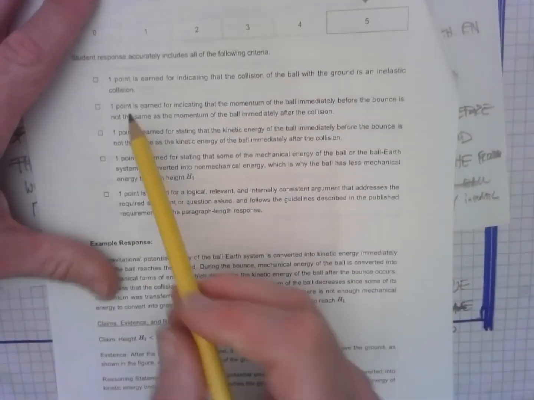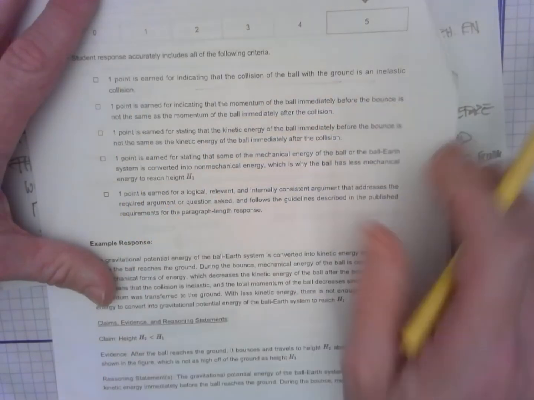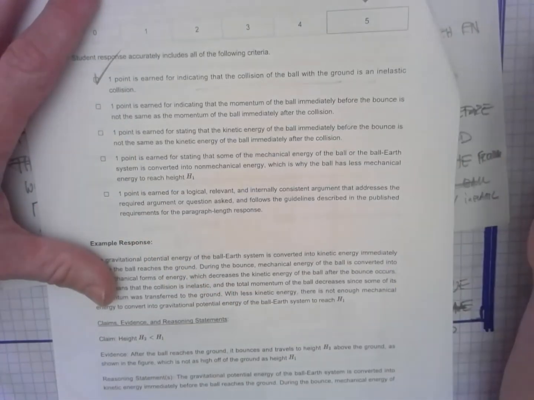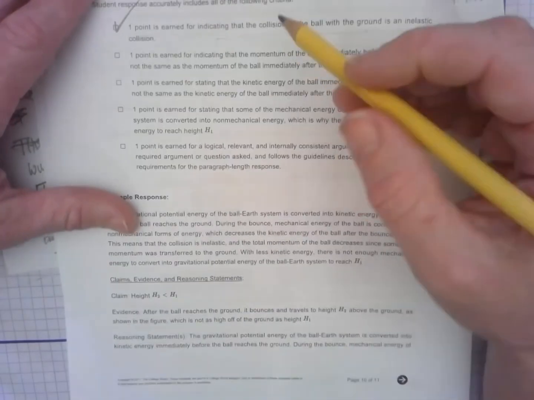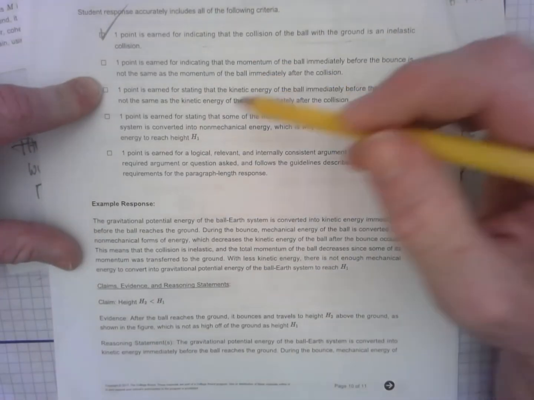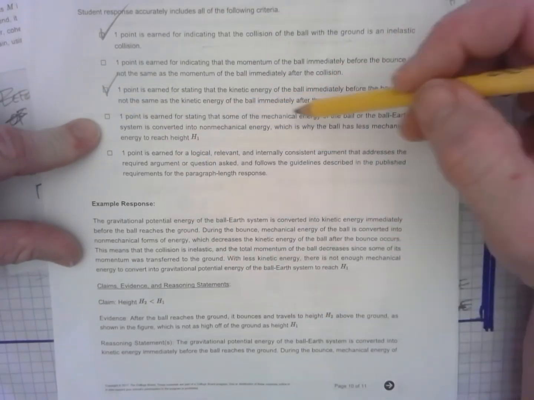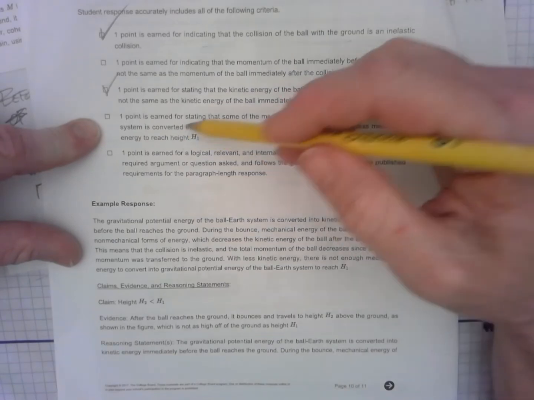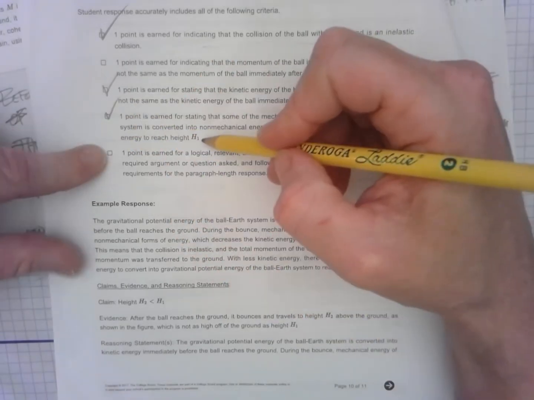All right. 1 point is earned for indicating that the collision of the ball with the ground is an inelastic collision. See, I'm glad I slipped that in there. Check. 1 point is earned for indicating the momentum of the ball immediately before the bounce is not the same as the momentum of the ball after the collision. Maybe I don't get that one. 1 point is earned for stating the kinetic energy of the ball immediately before the bounce is not the same. Okay, I did that. 1 point is earned for stating that some of the mechanical energy of the ball-Earth system is converted into non-mechanical energy. So I did that, which is why it has less mechanical energy.